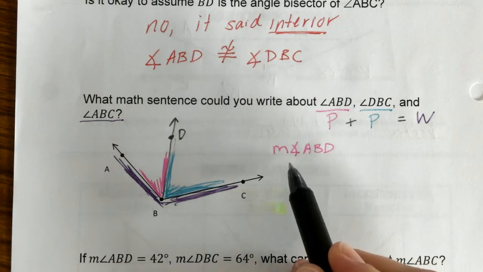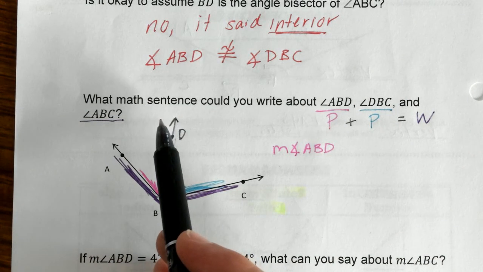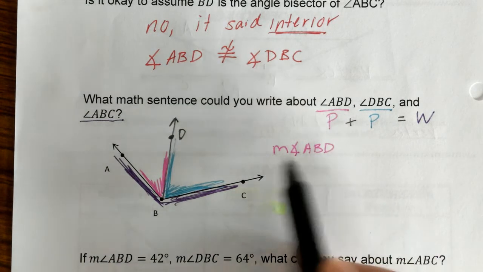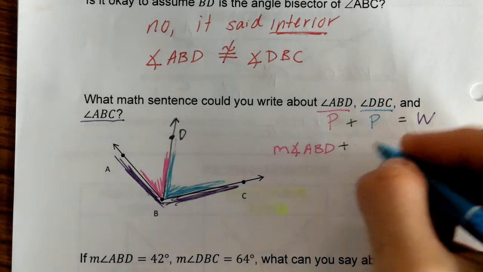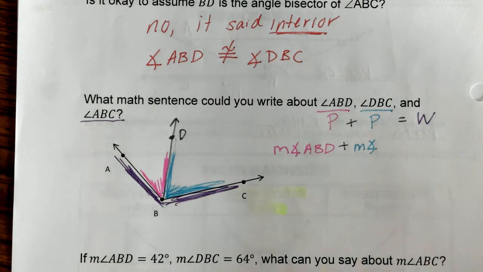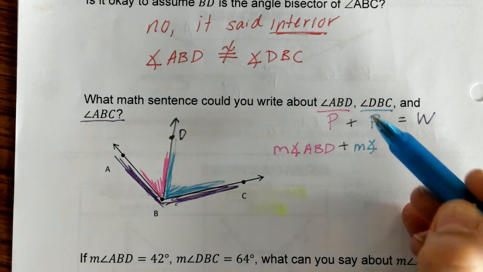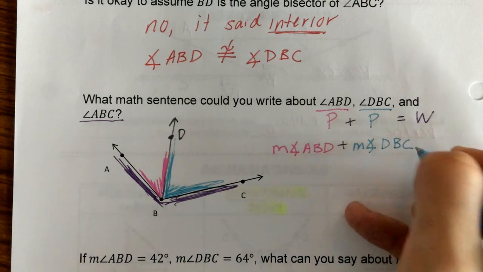So we have the measurements, we're writing out the same. We want a math sentence explaining this. Part plus part equals whole. So we have the measurement of ABD plus the measurement of angle, which one? DBC. Notice that I also have my corresponding colors.